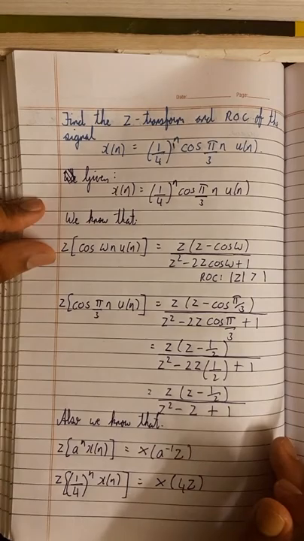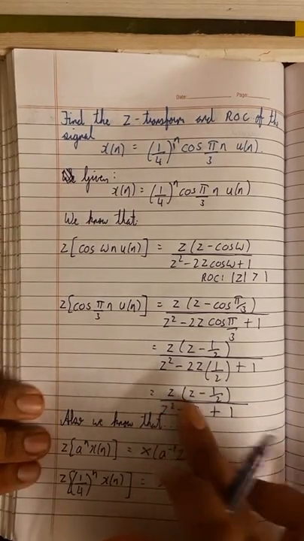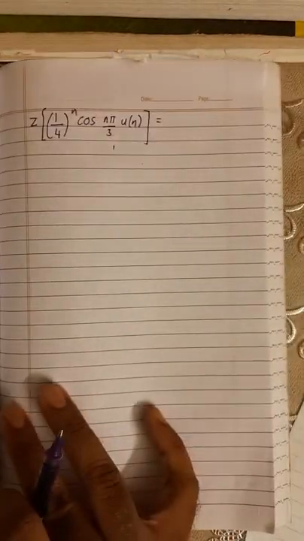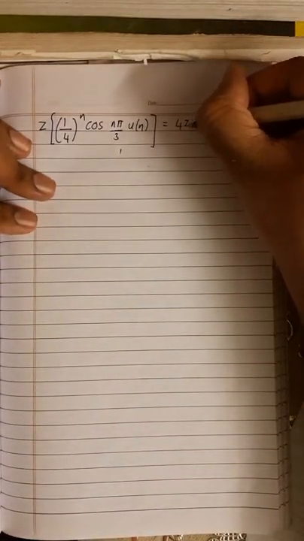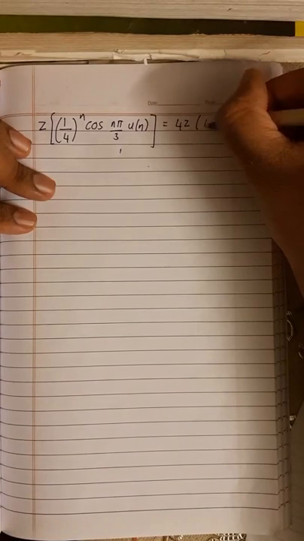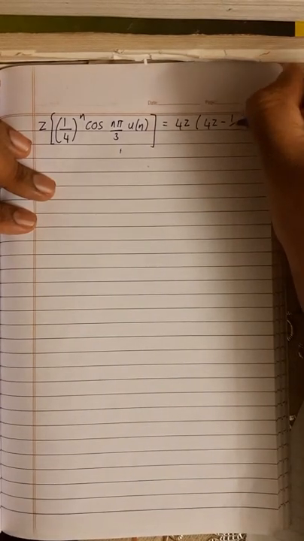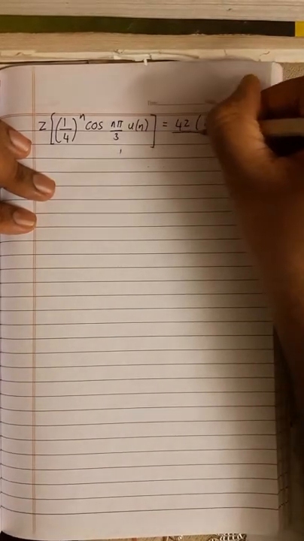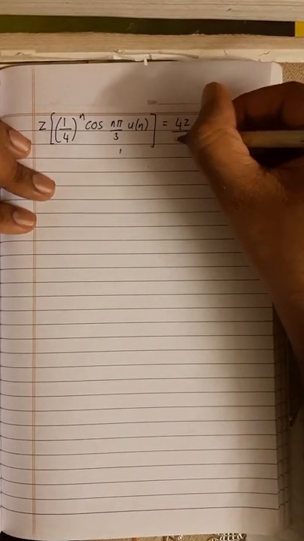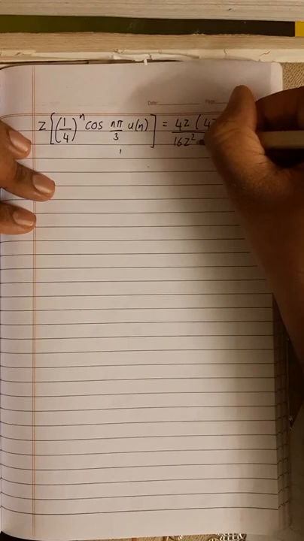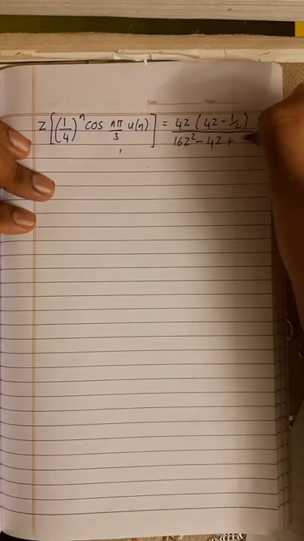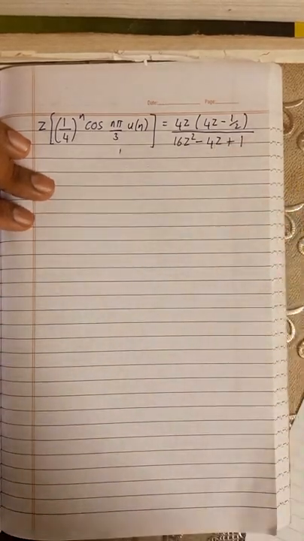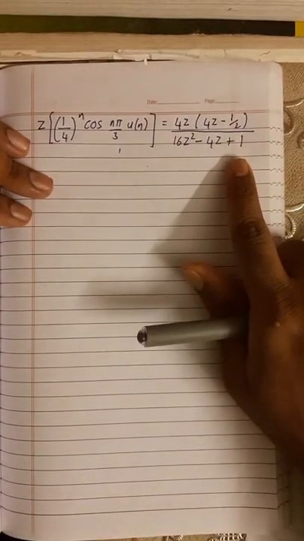That's all, you got your answer. So this will become 4z(4z minus 1/2) over (4z) squared, which is 16z squared minus 4z plus 1. Okay, so now we found it.